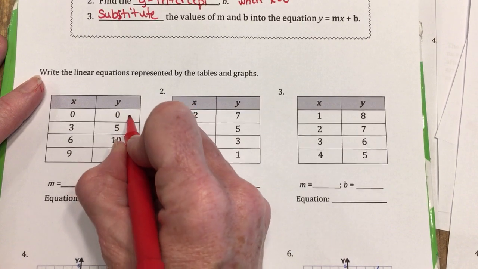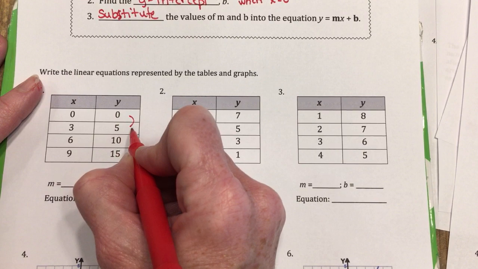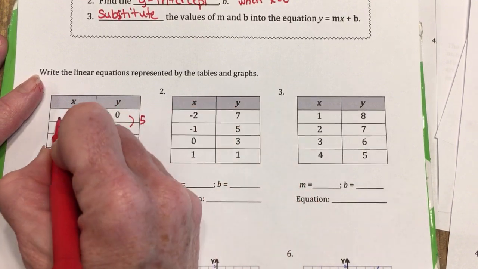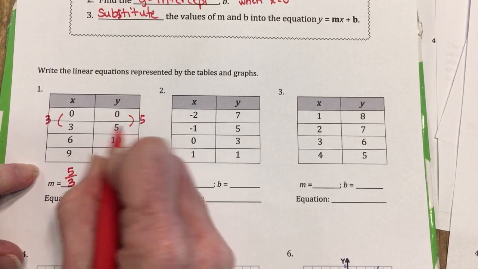All right, so let's look at the table first. To find the slope, you look for your change in y and your change in x. So our change in y, this is going up, right? So the change is positive. It's going up by 5. This is going up by 3. So my slope is 5 over 3, y over x.